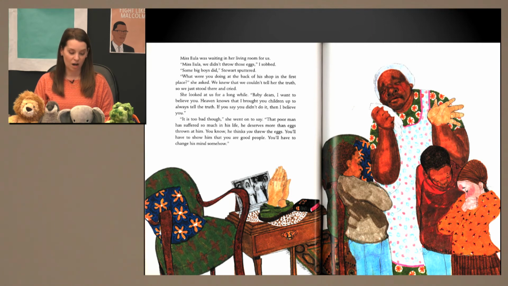Baby dears, I want to believe you. Heaven knows that I brought you children up to always tell the truth. If you say you didn't do it, then I believe you. It is too bad, though, she went on to say. That poor man has suffered so much in his life. He deserves more than eggs thrown at him. You know, he thinks you threw the eggs. You'll have to show him that you are good people. You'll have to change his mind somehow.